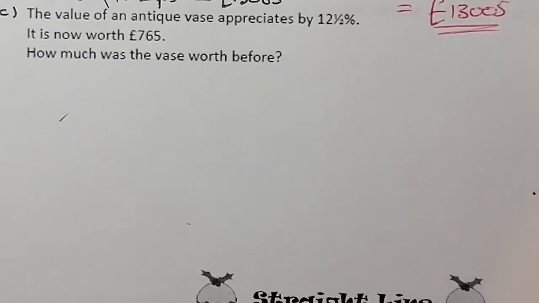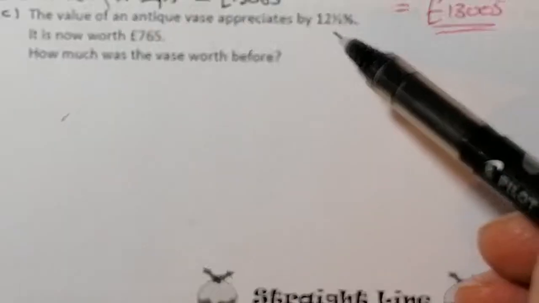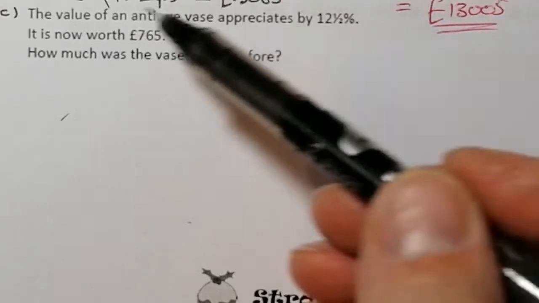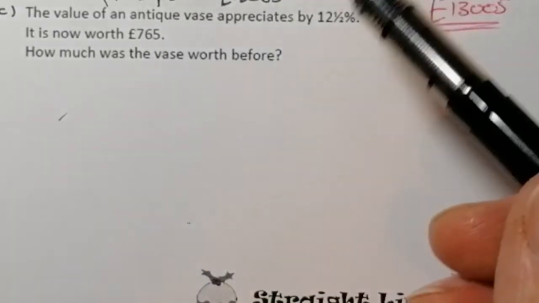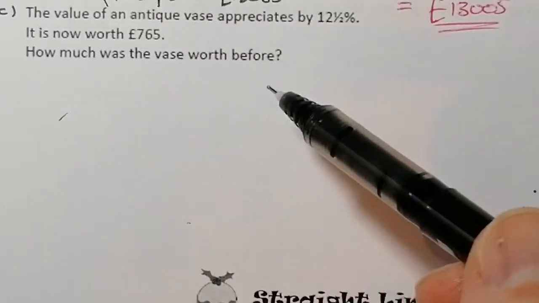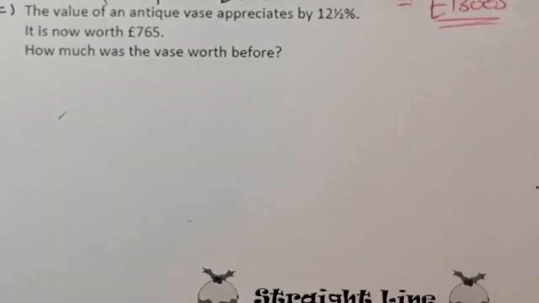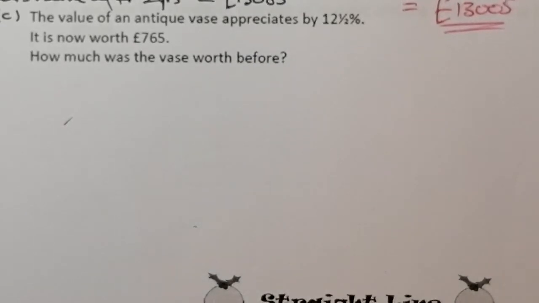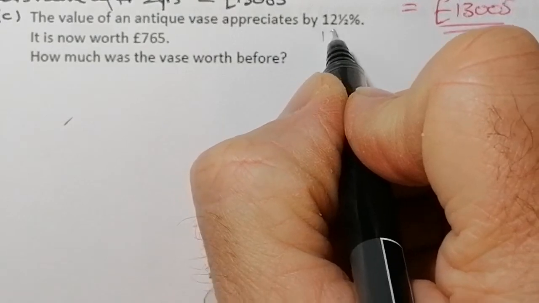Right, what we've got here is the value of an antique vase appreciates by, well not 12 point, it's 12.5%. It is now worth £765. And how much was the vase worth before? So this type of question we need to recognise as being a reversing the change type question. So what I'm going to be trying to do is to work out what was the value before it had that increase of 12.5%, and I'm going to write it as 12.5.